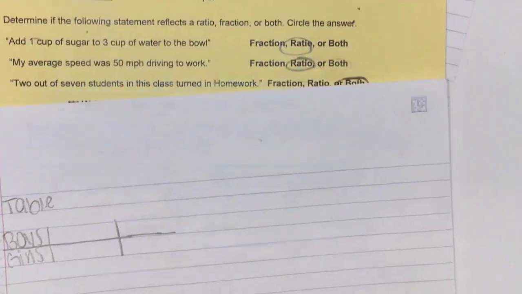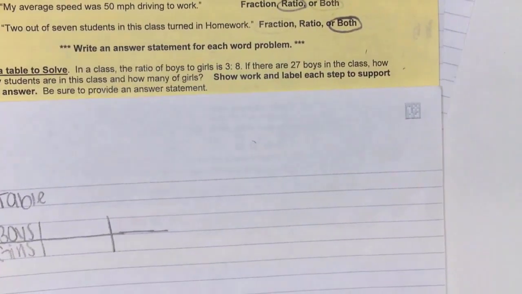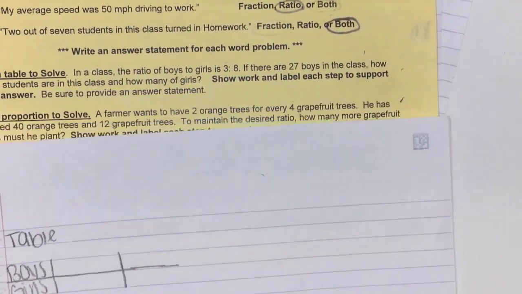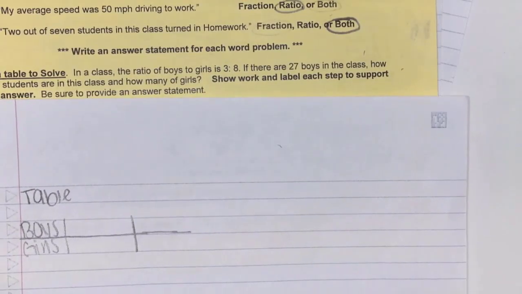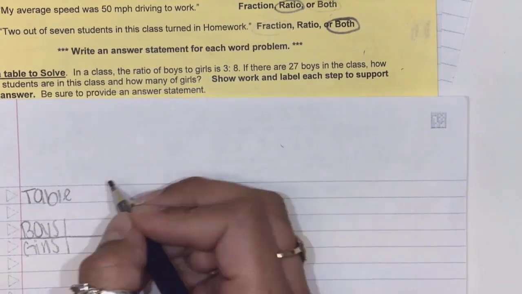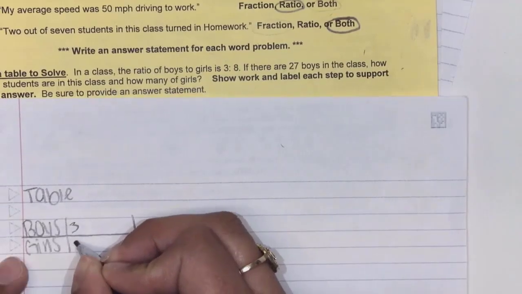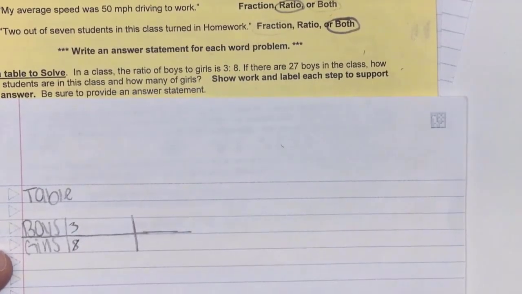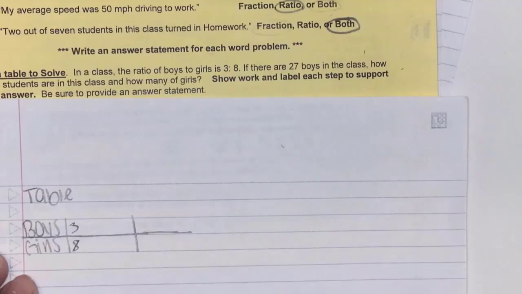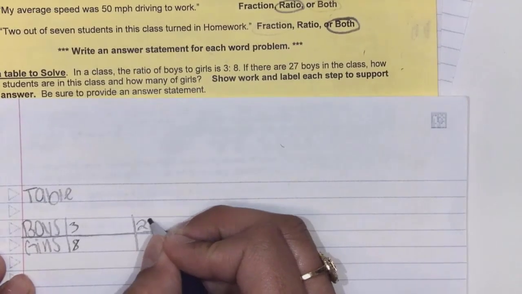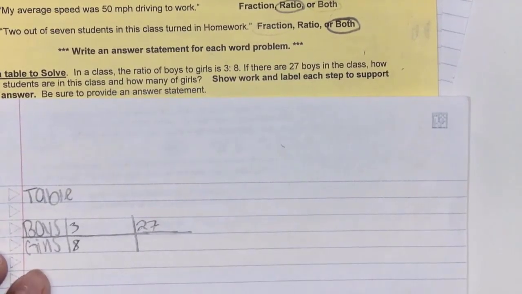A table. So at first, it lets you know that there are, sorry, 3 to 8, 3 boys out of 8 girls. And then we know that there are 27 in total for boys. So right now we're gonna figure out how many girls are in the classroom.